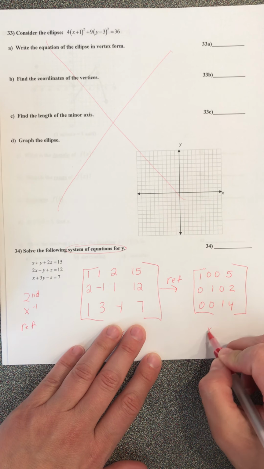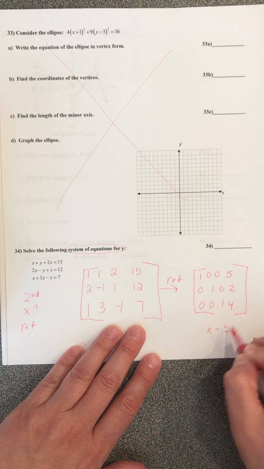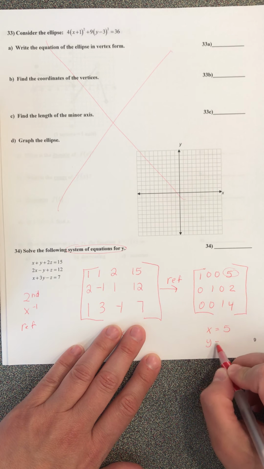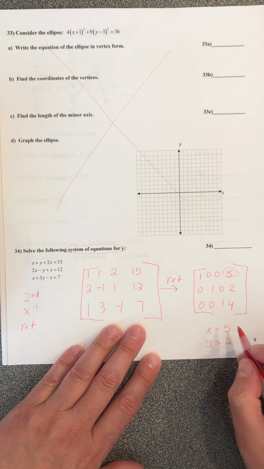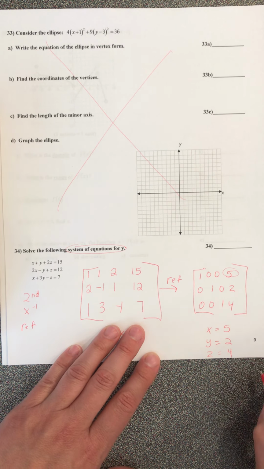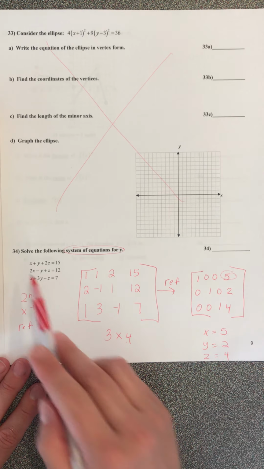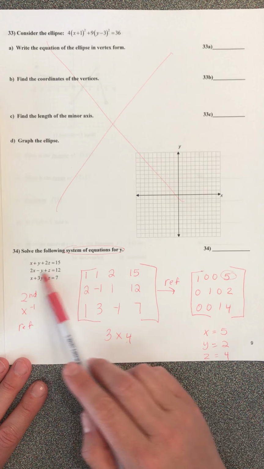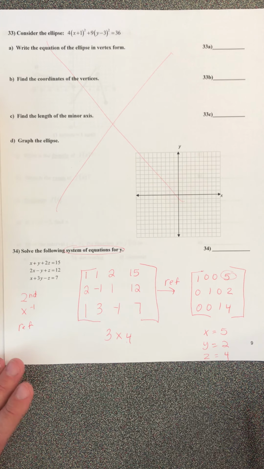And you're going to see that your x is equal to 5. Your y is equal to the 2. And your z is equal to 4. And you can go ahead and sub those in and realize that that would equal 15 and so forth, 12 and 7.